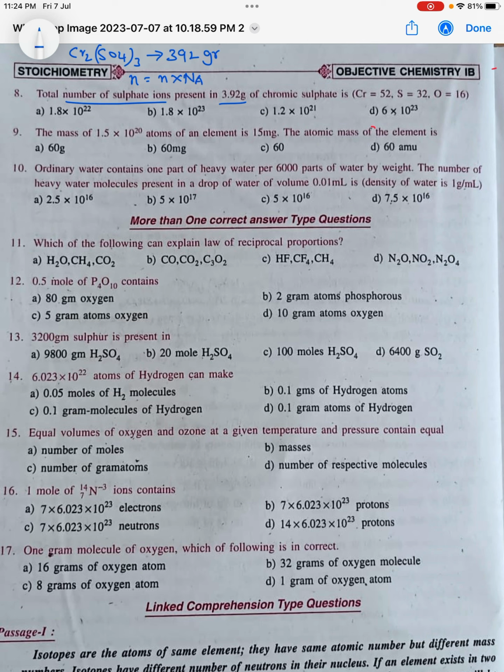So let us see first how to find the number of moles. In the case of 392 grams, there are 3 sulfate ions present, because here the sulfate ions are 3 in 392 grams, but he is asking in 3.92 grams how many sulfate ions are present.